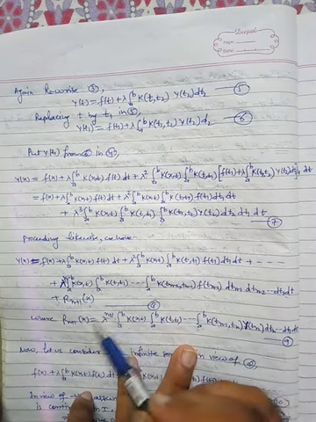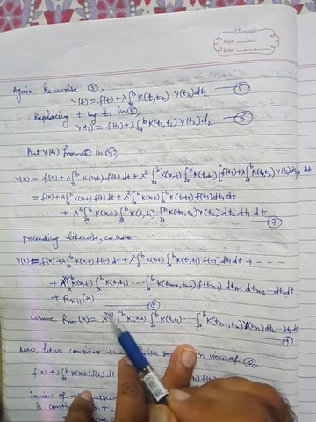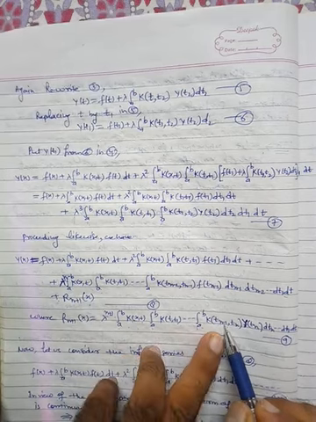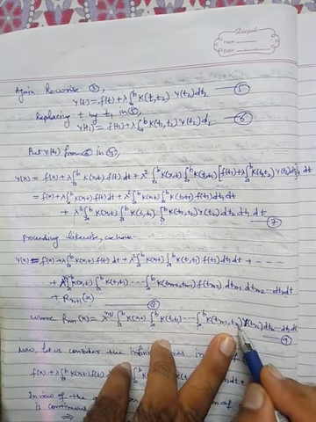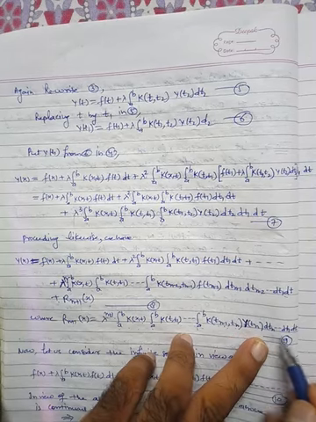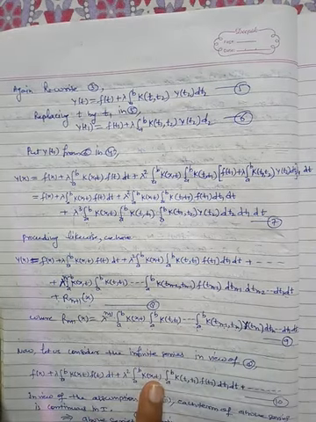Minus 2, we will do from here whatever it comes to. So minus 2, n plus 1 minus 2 will give us n minus 1. Then t2. So we will add 1 to tn. Then y(tn), dtn and so on. So this is the equation.